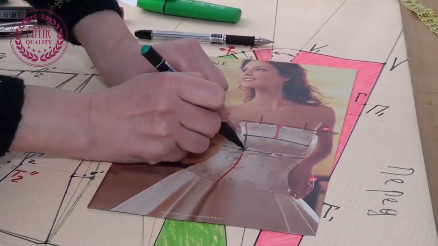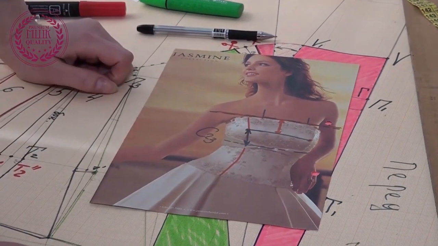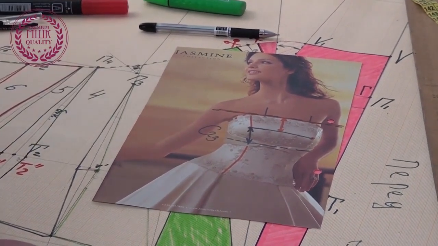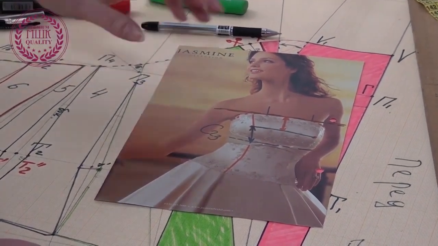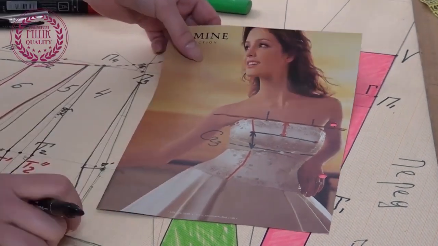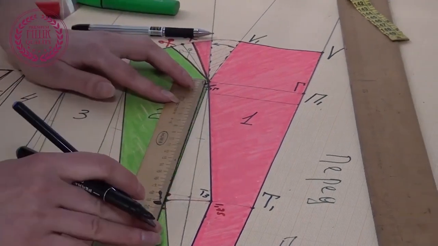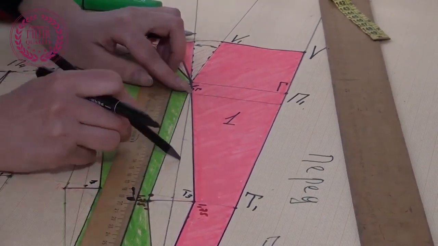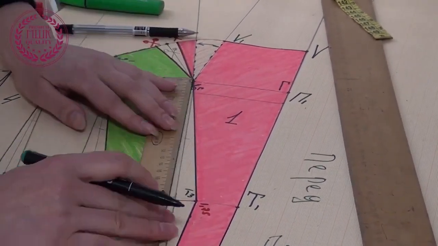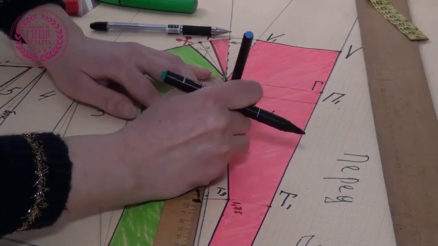From the bust point down to the desired level, I take the measurement. For example, it is 10 centimeters. So, from the bust line to the underbust line 10 centimeters. I measure out this 10 centimeters and mark the point.